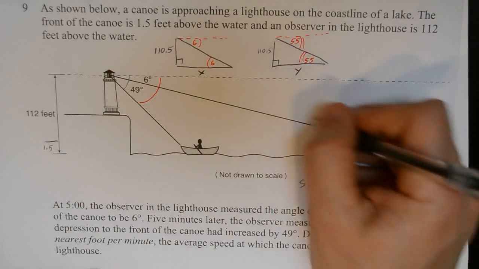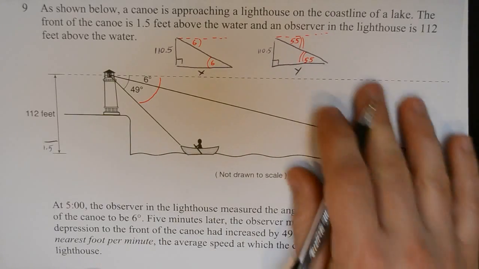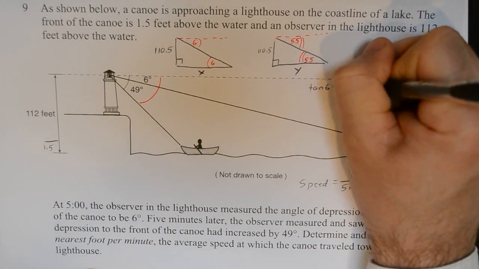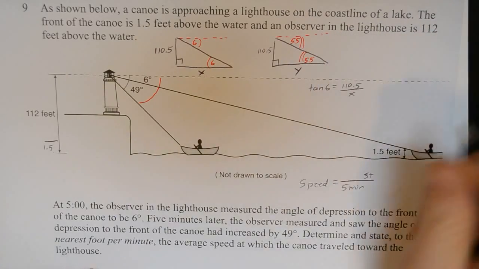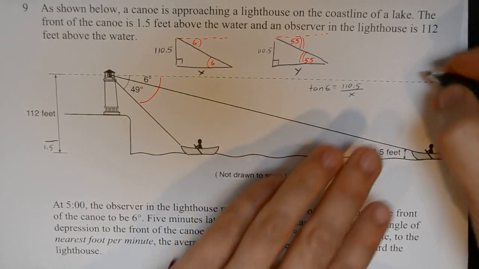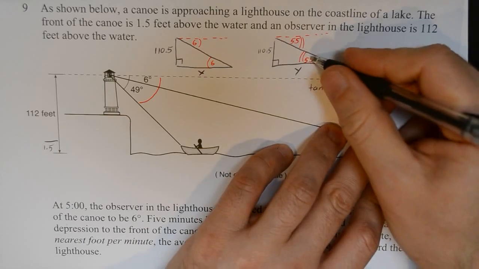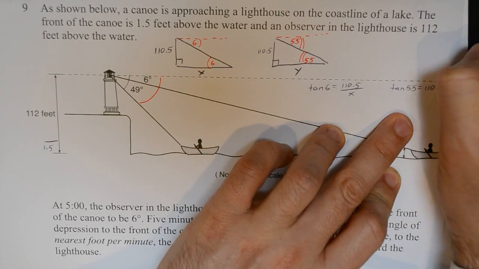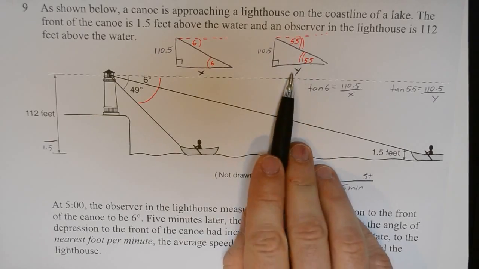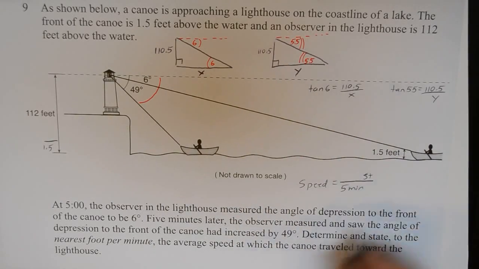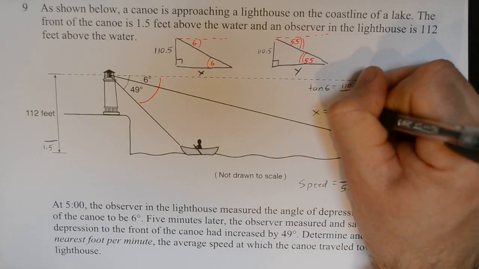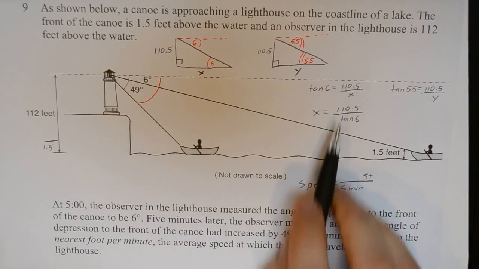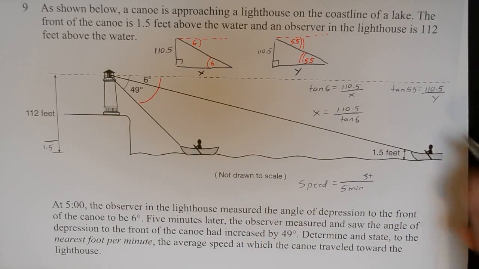So let's see, I'm going to set these equations up in this little space I have right over here. So we have the tangent of 6 equal to 110.5 over x. That comes from this left triangle. And we also have the tangent of 55 equal to 110.5 over y coming from that right-hand triangle. A little bit of algebra and rearranging is going to give me x equal to 110.5 over tan 6. This is just by cross-multiplying and then dividing by tan 6.